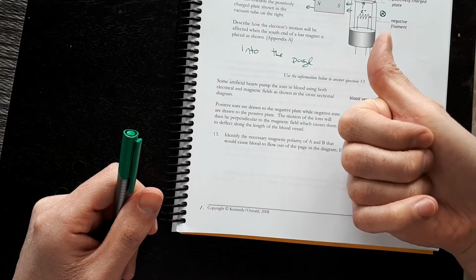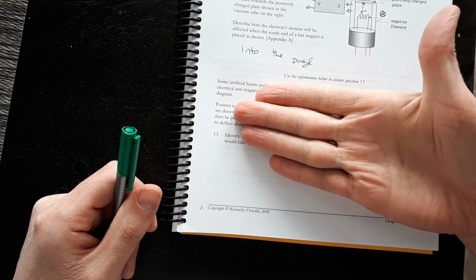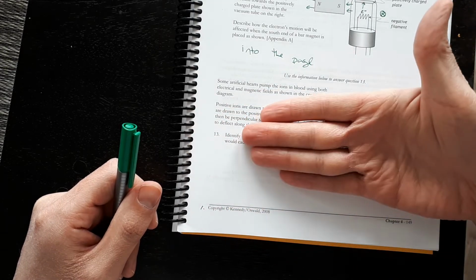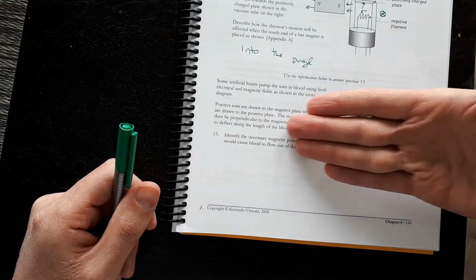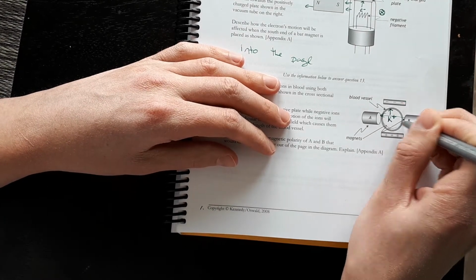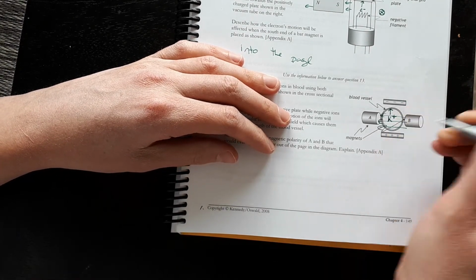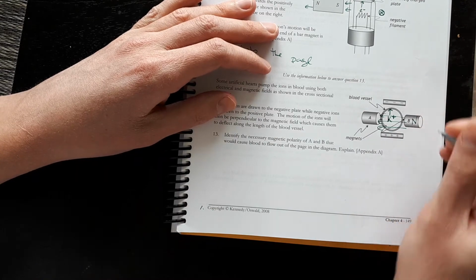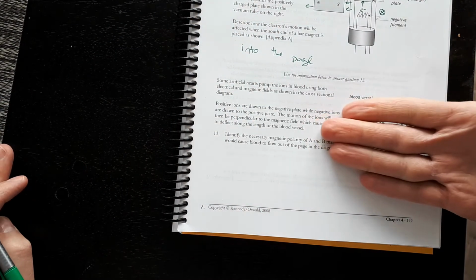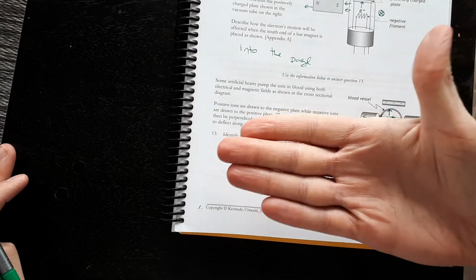So potassium ions are going up. I want the force acting on the ions to be this way, so they come out of the page, which means the external magnetic field needs to be in this direction. In order for it to be in this direction, this needs to be the north end, and this needs to be the south end, because the magnetic field's out from north towards south.